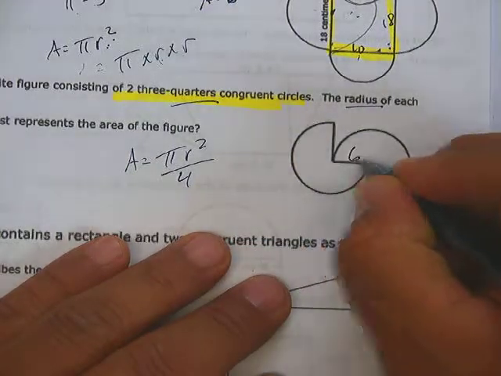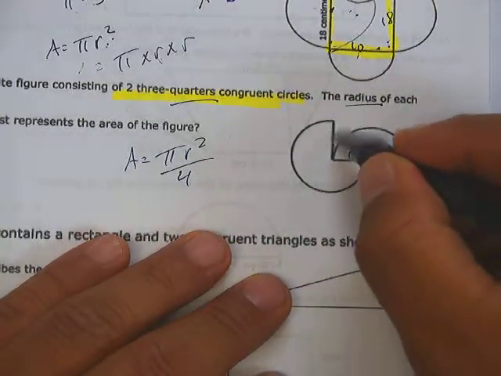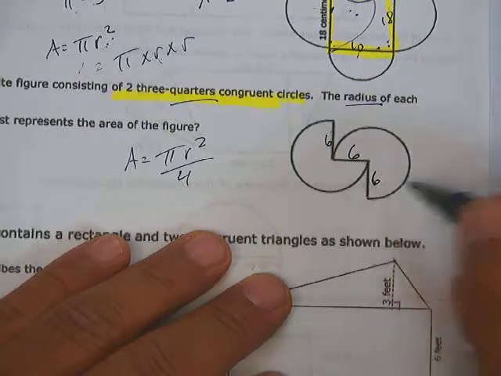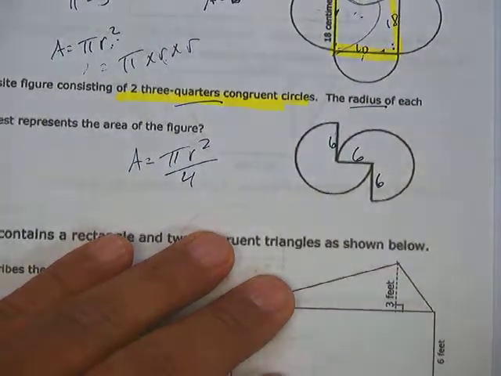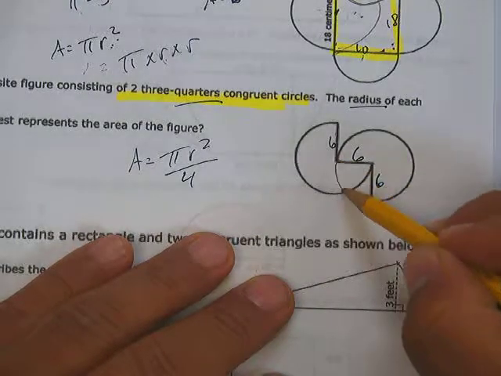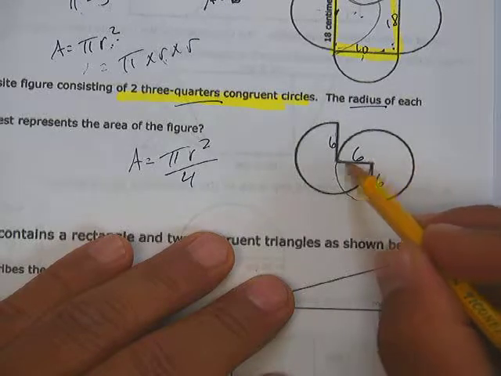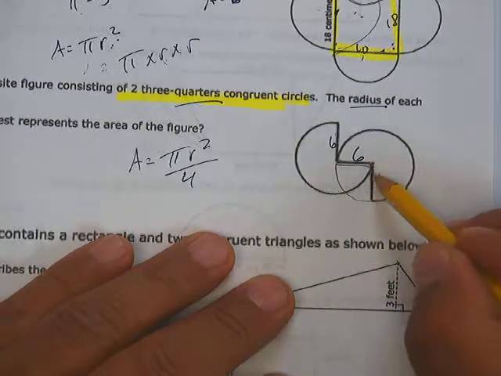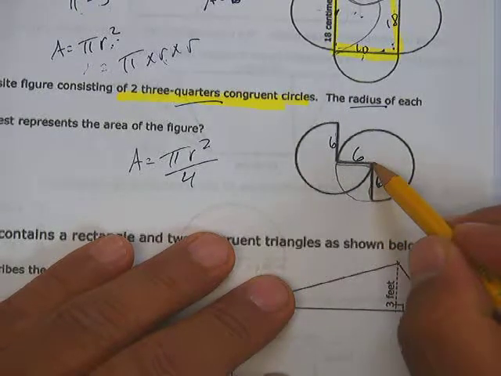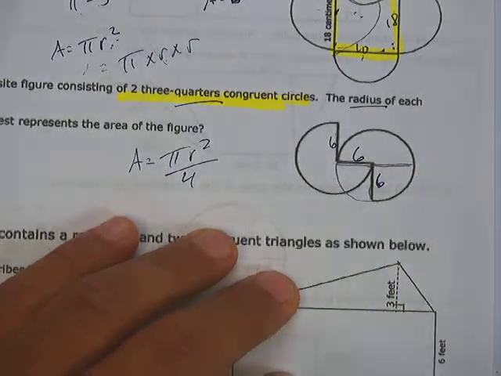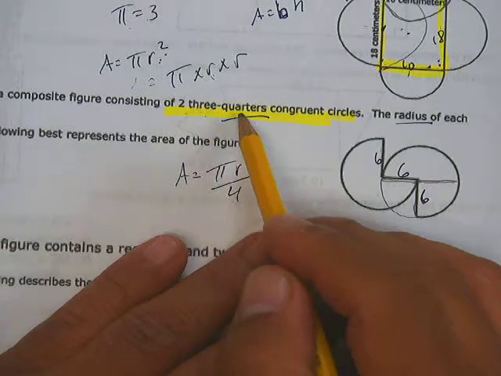Okay. This answer, and let's put the radius is 6. That means that this is 6. That means this is 6. Okay. That means all sides are 6 because the radius is 6. Because if I was to connect my circle, as you can see, this is the center to the outside. That's the radius. The same thing here, center to the outside is the radius. Same thing if I would make the center to the outside here.